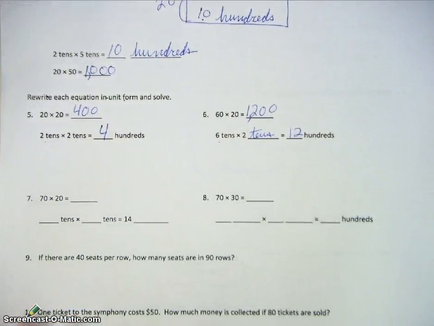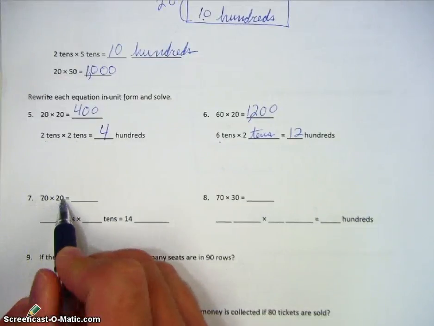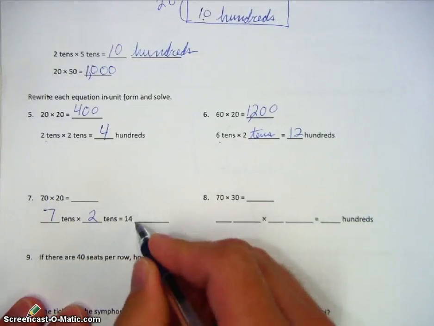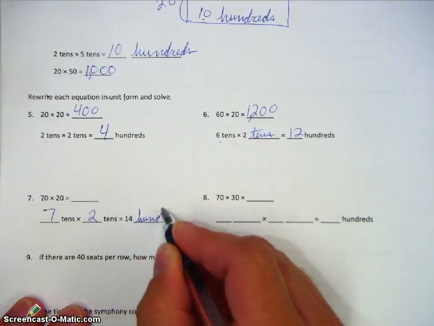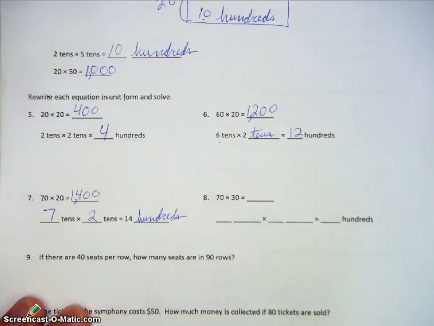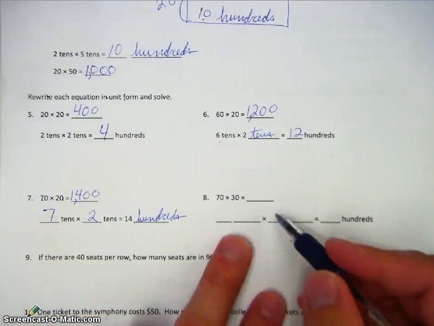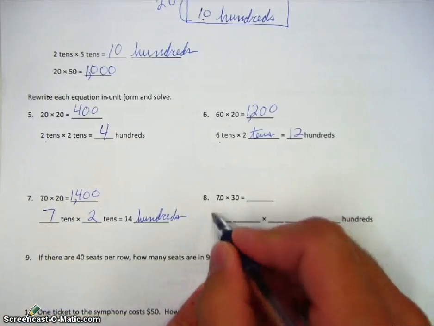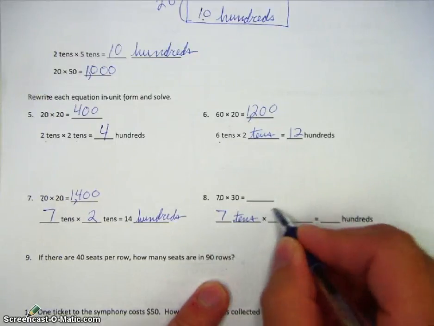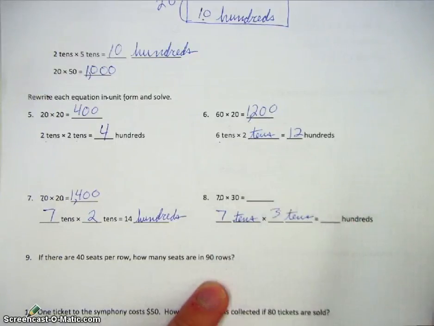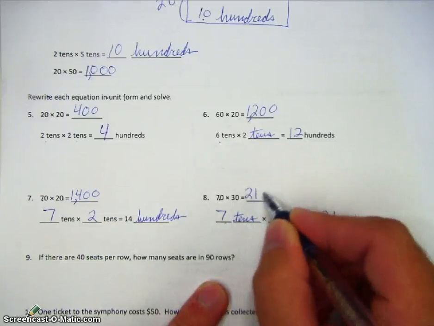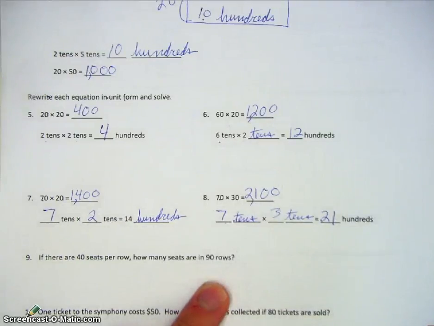Number 7, we have 70 times 20, which is 7 tens times 2 tens to get us 14 hundreds, or 1,400. And then finally we have 70 times 30, which is 7 tens times 3 tens. We know 7 times 3 is 21, so our answer is 21 hundreds, or 2,100.